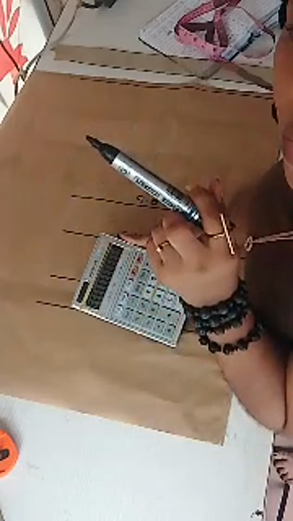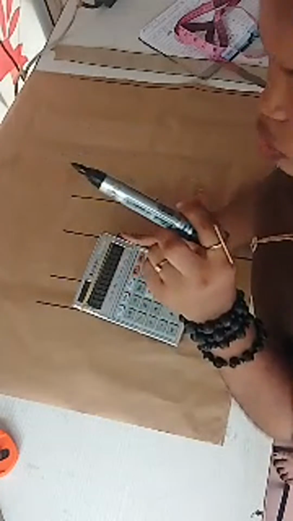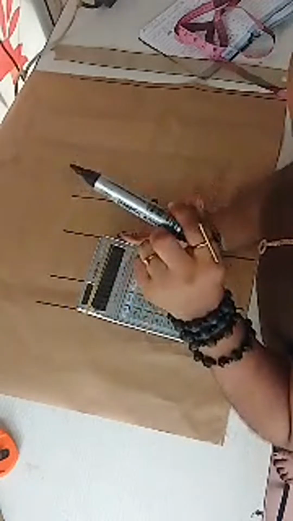Do you understand? The dot line is the same line you use when you are making your skirts. So how to get your dot line is your bust divided by 6 plus 2, and then you divide it by 2 again.